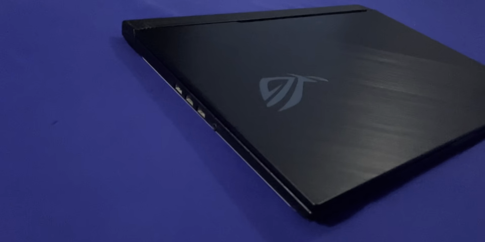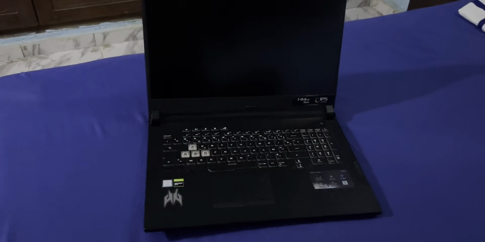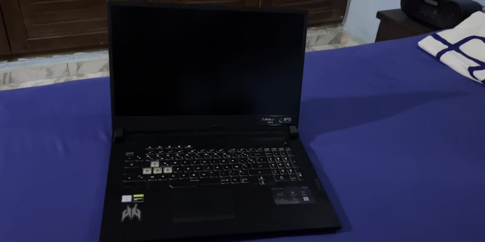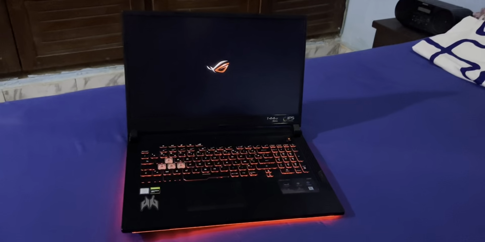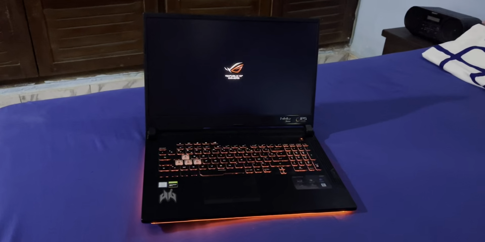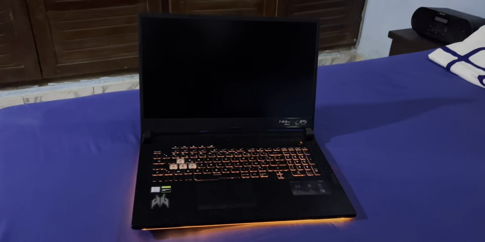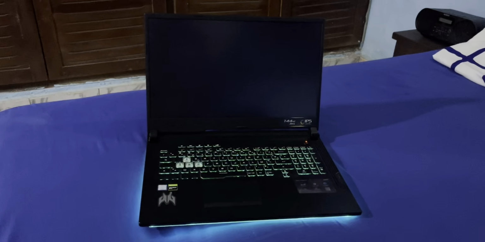And now I will open it and see if it will work. Are you ready? Okay. Let's click on the turn on button. Let's see together if the battery problem is fixed or what.